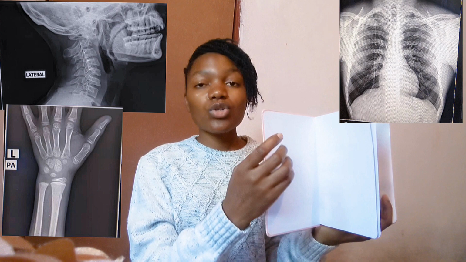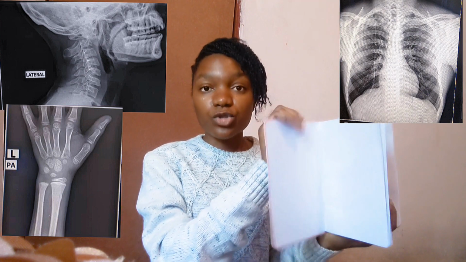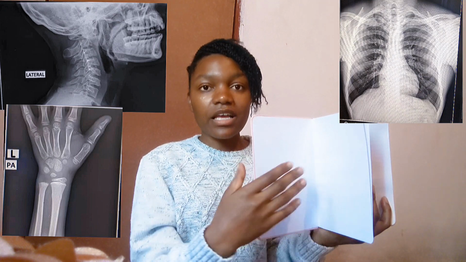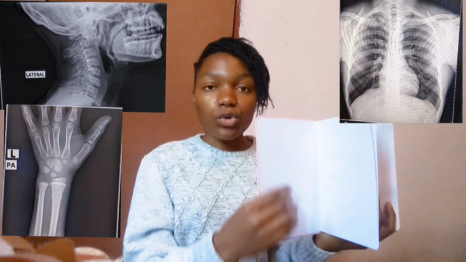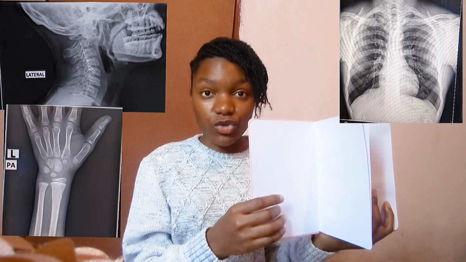So a lot of energy is going to be absorbed in here, and it won't reach this part, so it's going to show white on an x-ray.